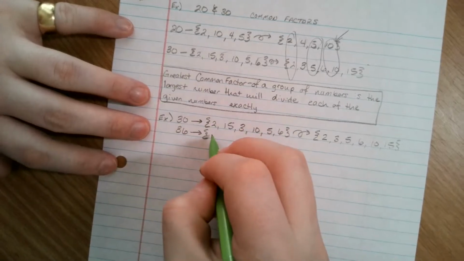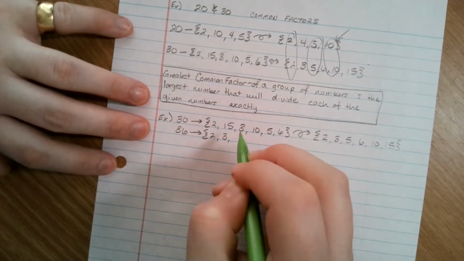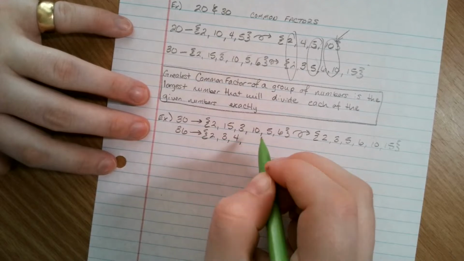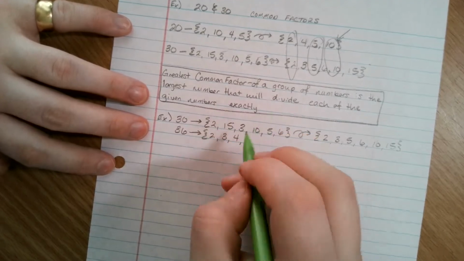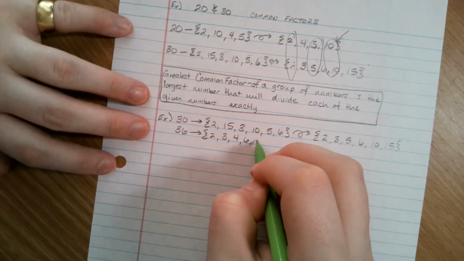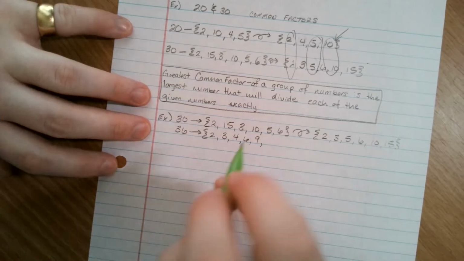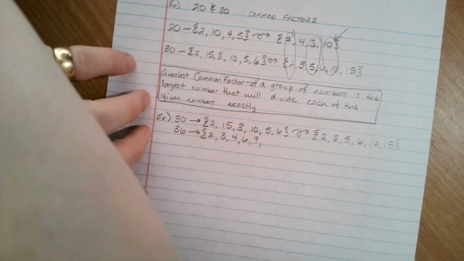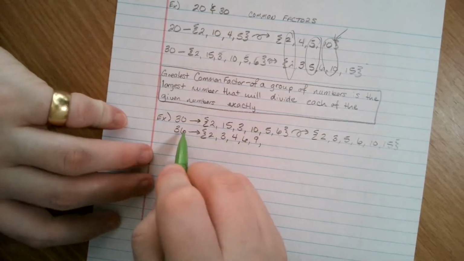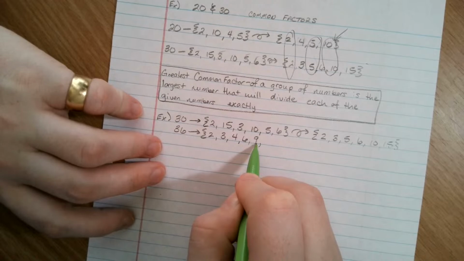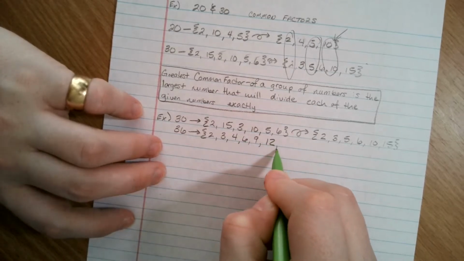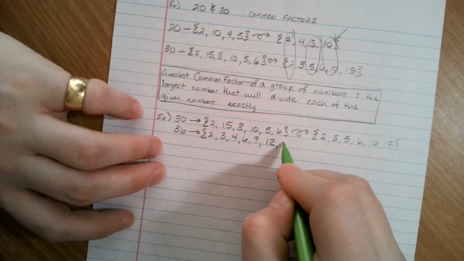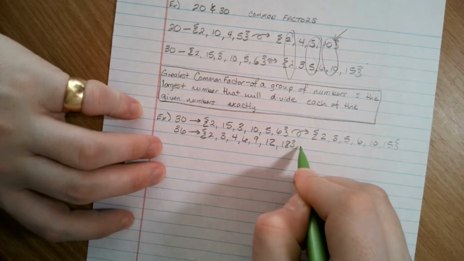And for 36, we have 1, 2, 3, 4, 6, 9, because 6 times 6 is 36, 4 times 9 is 36, 3 times 12 is 36, and 2 times 18 is 36.